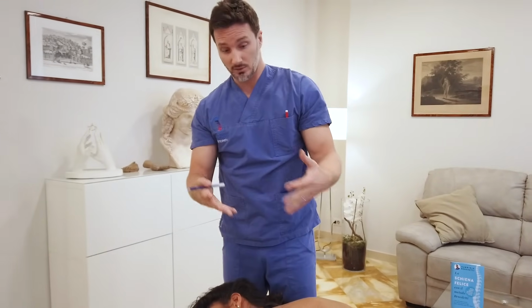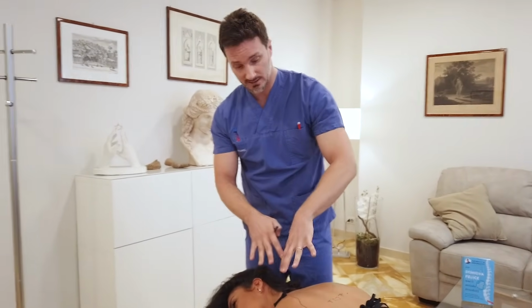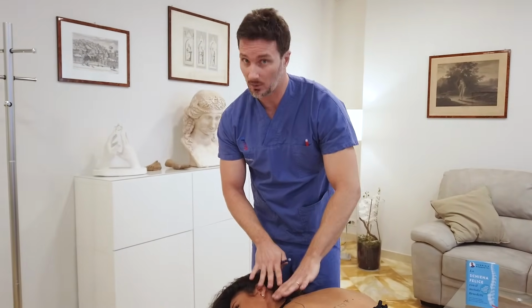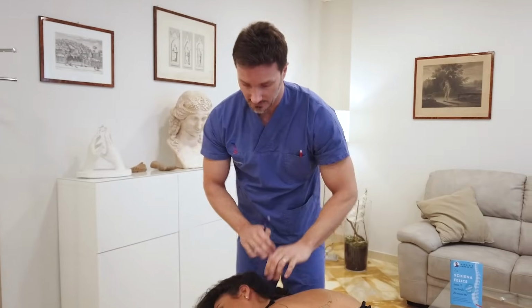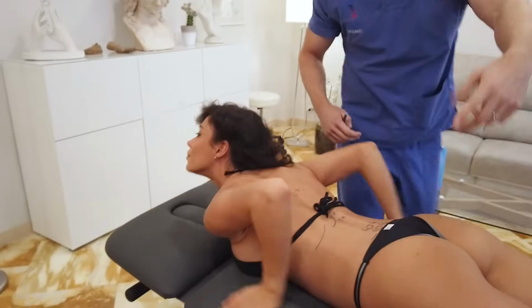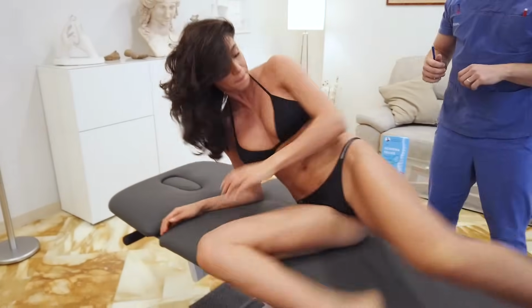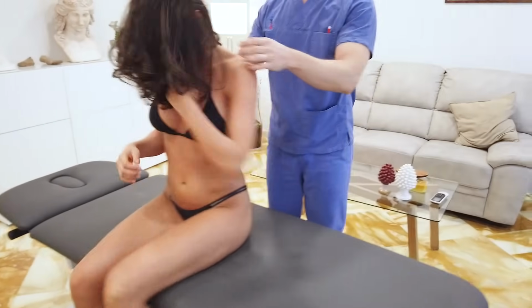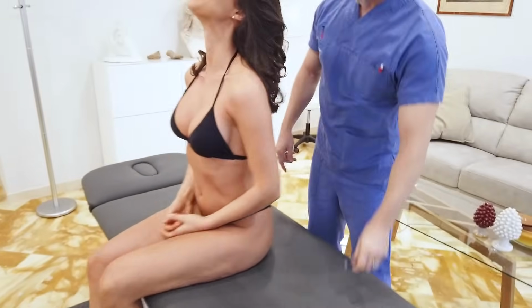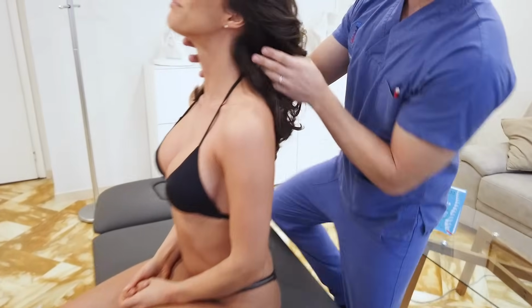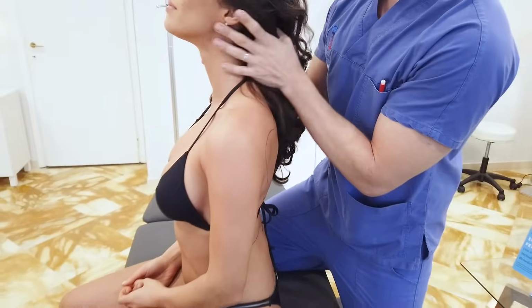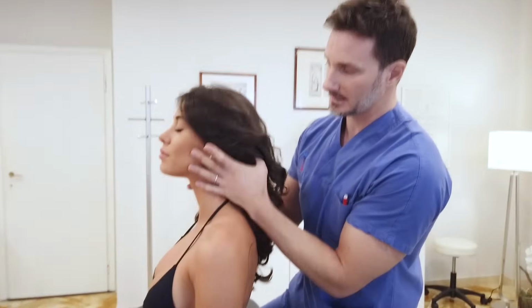So we will see and we will check together the function of this spine, and especially now working on the cervical. So please, Eleonora, you can sit on this side. Okay, thank you. Welcome. And we will see together what we can do with the neck.